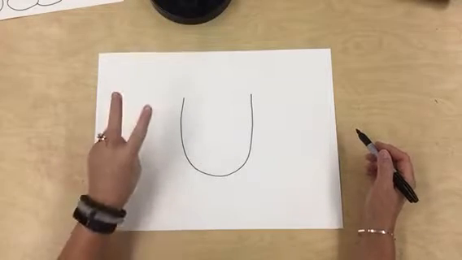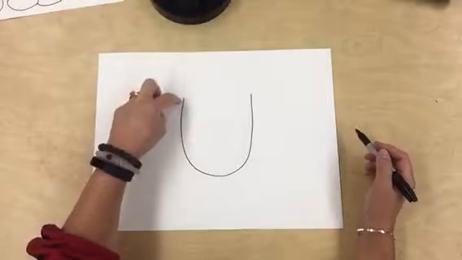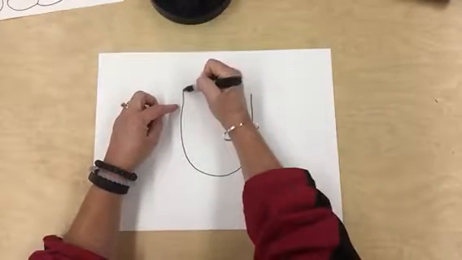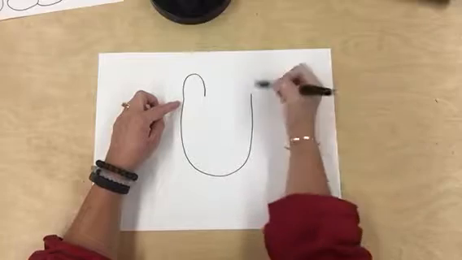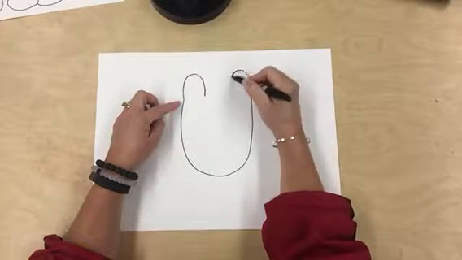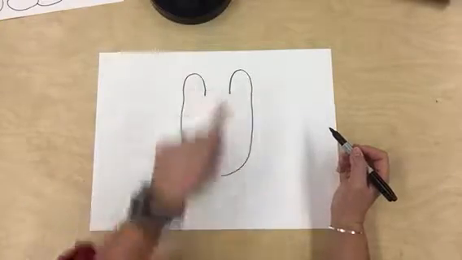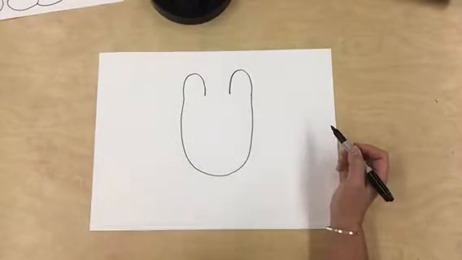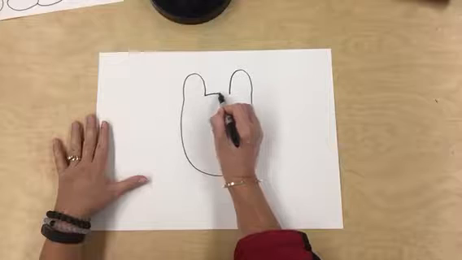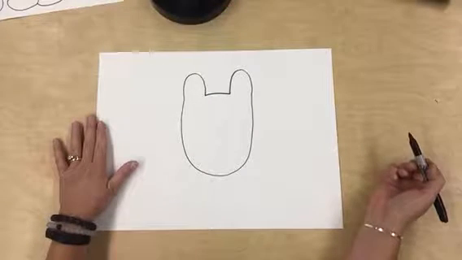Now, I'm going to add 2 more letter U's at the top, but these letter U's are going to be upside down, and let me just show you. I'm going to put one on this side and one on this side. And you might have guessed it, these 2 letter U's are going to be the tiger's ears. I'm going to connect the tiger's ears with a line just like that.